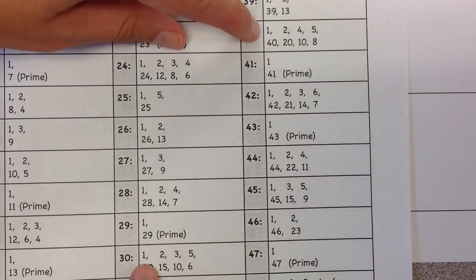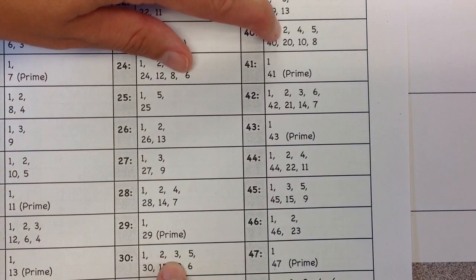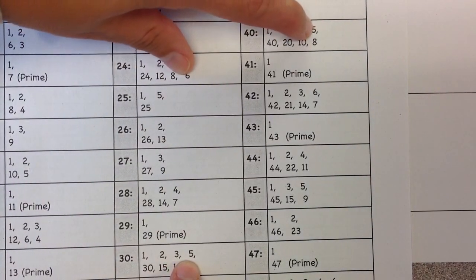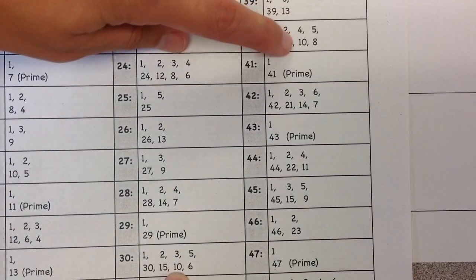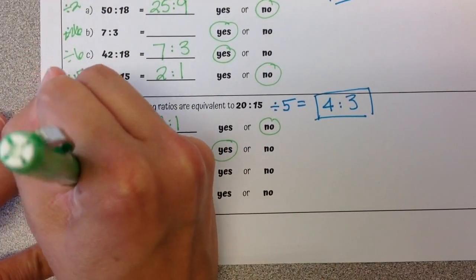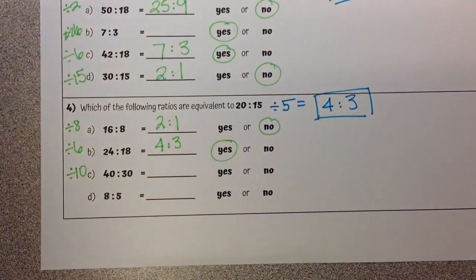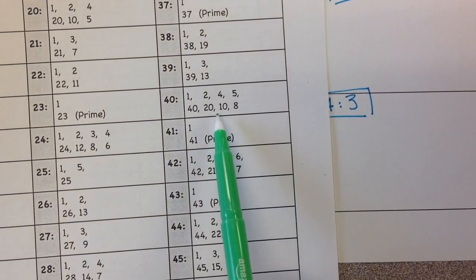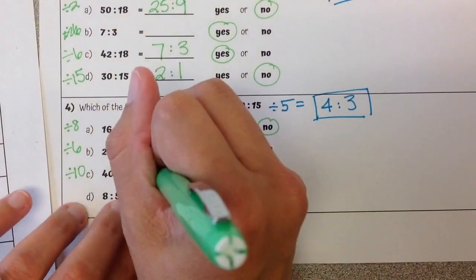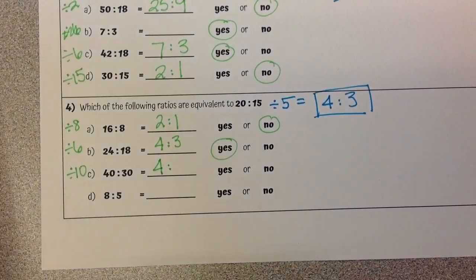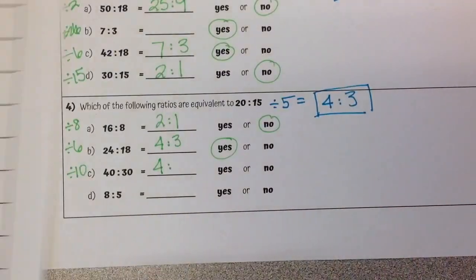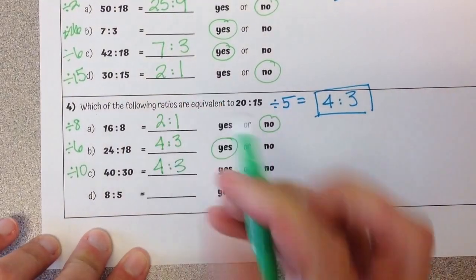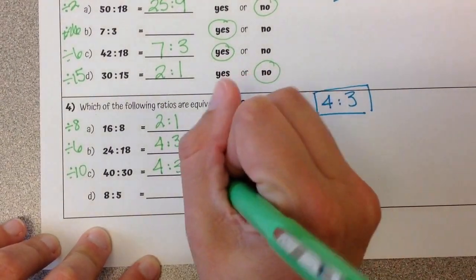40 and 30. So if we look, they both divide by 1, 2, not 4. They divide by 5, not 8. They both divide by 10, not 20, not 40. The highest number they both divide by is 10. 40 divided by 10, maybe you can do that in your head. If not, the 10 matches up with 4. 30 divided by 10, 10 matches up with 3. So 30 divided by 10 is 3. Is 4 to 3 the same as 4 to 3? Yep.